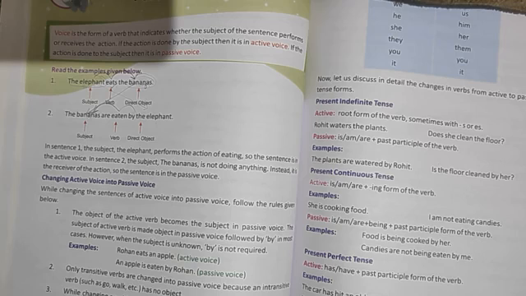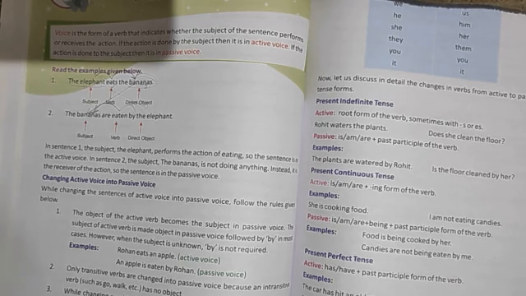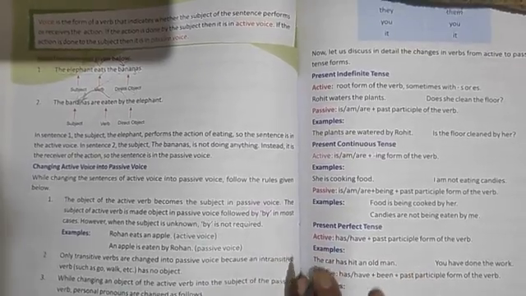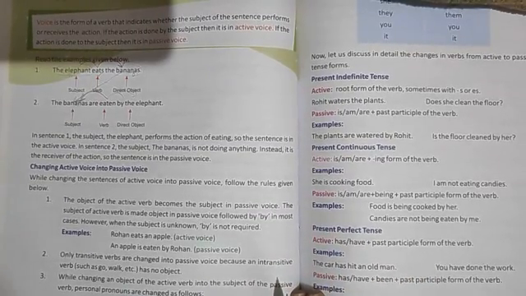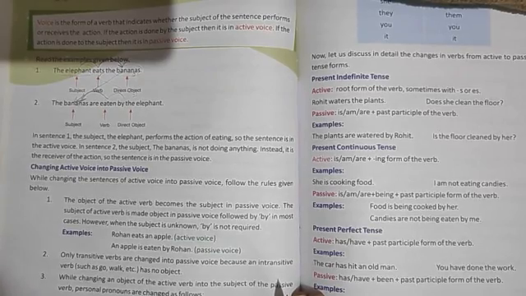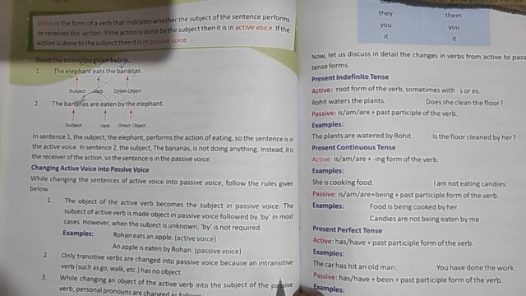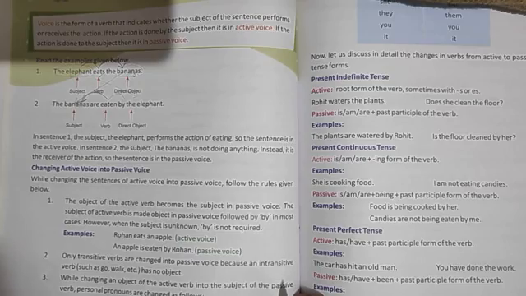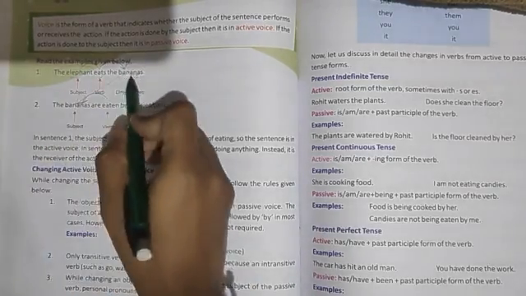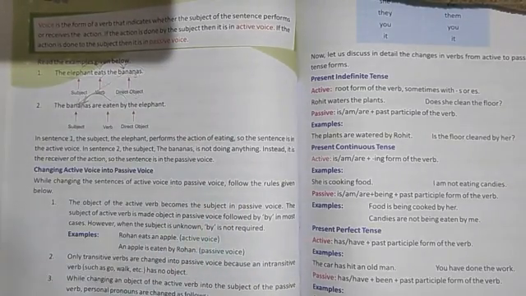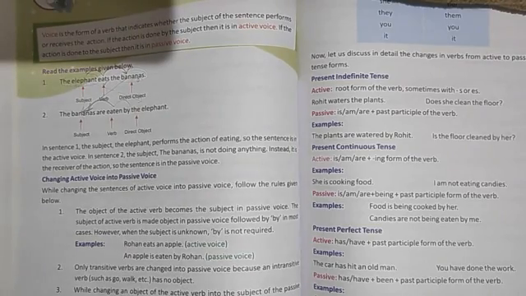Next, only transitive verbs are changed into passive voice. Why only transitive verbs? Because intransitive verbs do not have an object. And if there is no object, then how can you make it the subject? Supposing there is no bananas, what will be placed in the subject's place in the passive voice? There will be no subject, right?